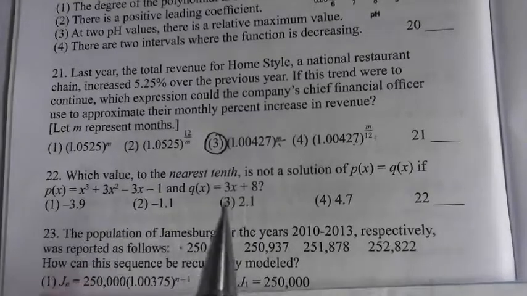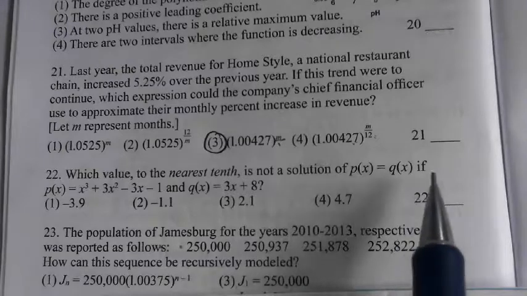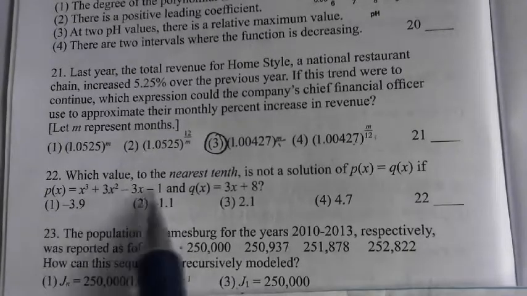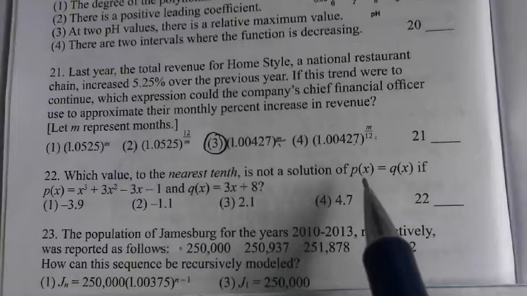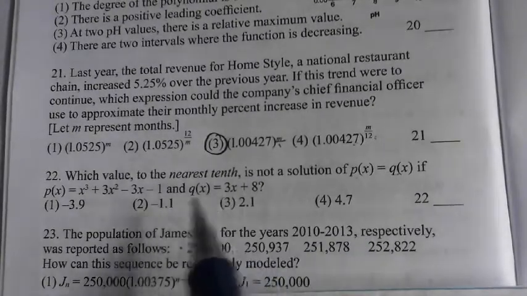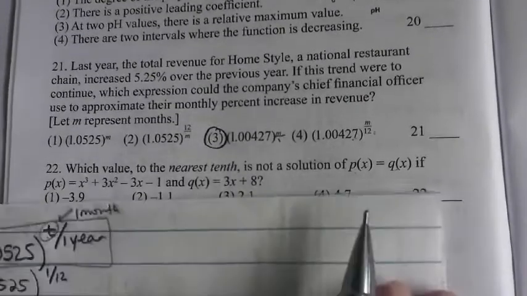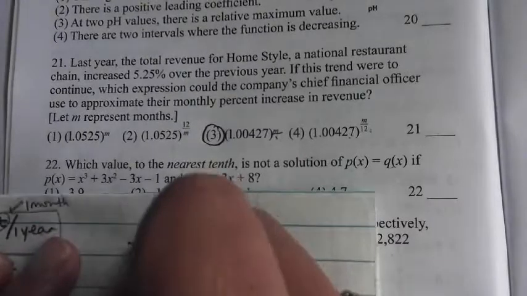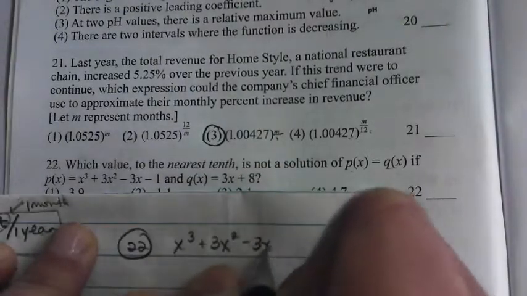Next, number 22. Which value to the nearest tenth is not a solution of P of x equals Q of x if P of x equals that and Q of x equals that? What are your thoughts here initially? This says P of x equals Q of x. What'd you say? Set them equal to each other. And we can do that. So 22. Does anybody have a different idea? Because I do.